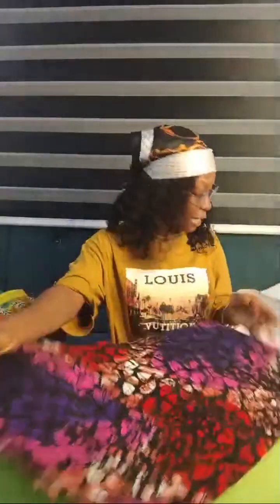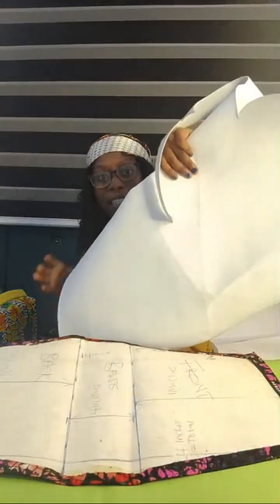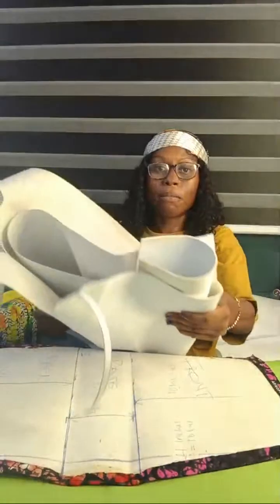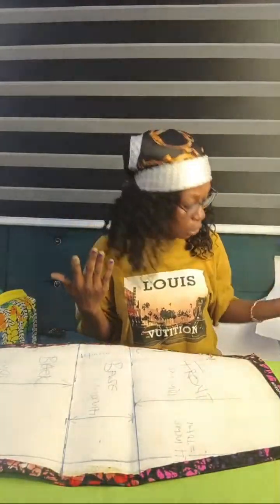So I drafted the pattern already. It was similar to something like this, okay? It's already on my live section, don't forget. Now, what I did, I used this interfacing. Okay, this is a leather board, about 1.5 to 2 mm. It's similar to your decovert.